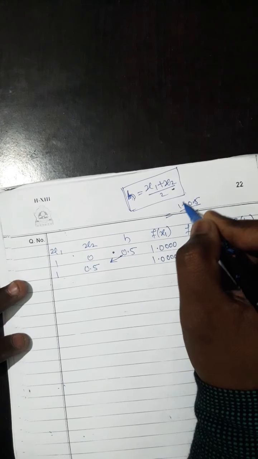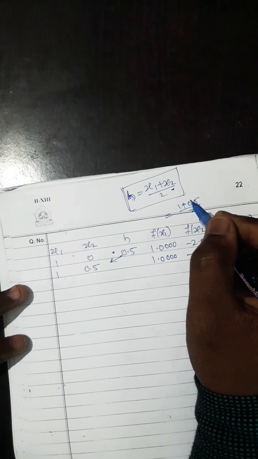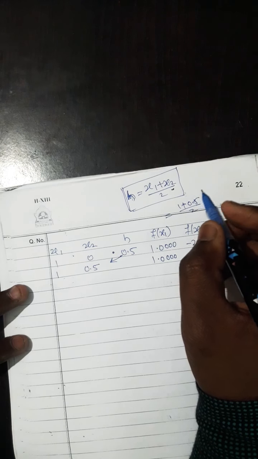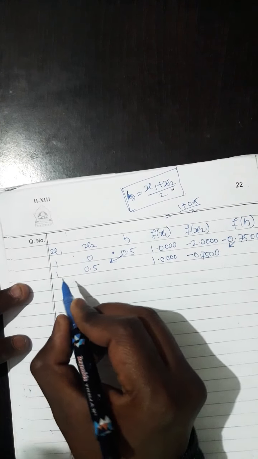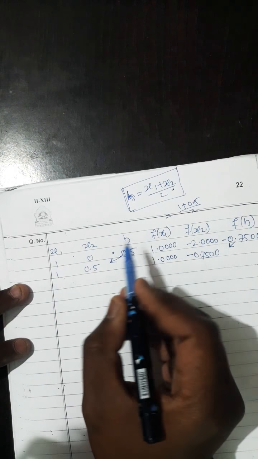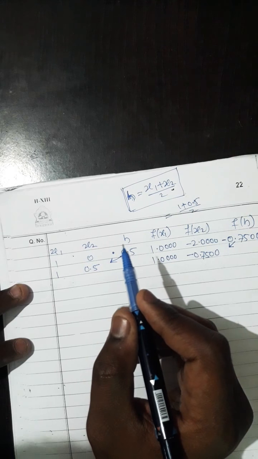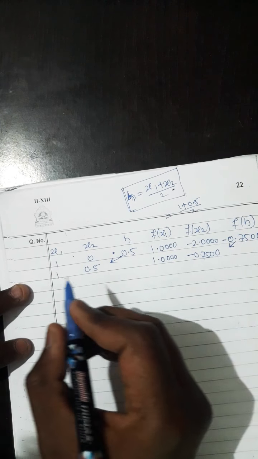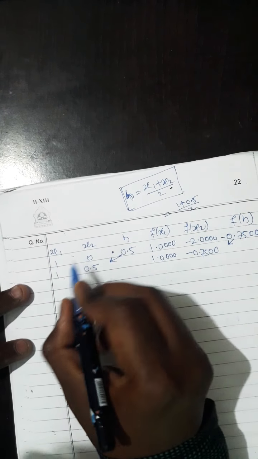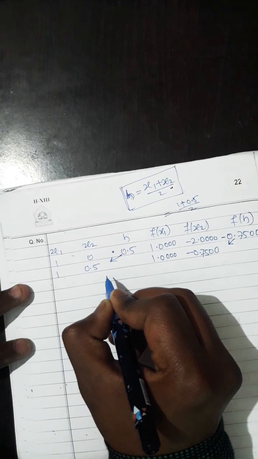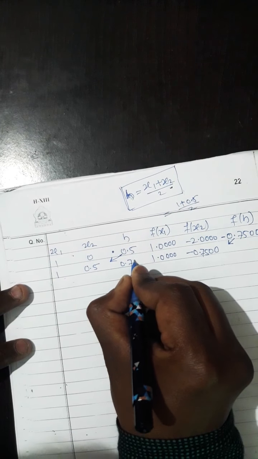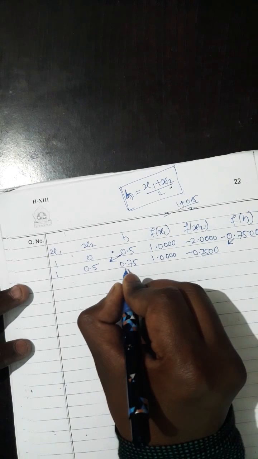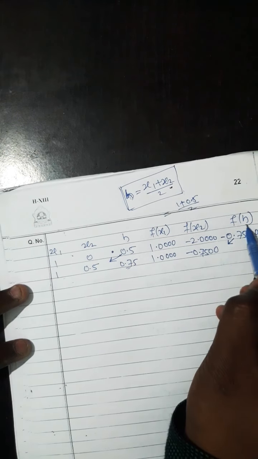This calculation we have to do on the calci, because I have already done this calculation. When you are going to solve this expression or problem, you should compulsorily use a scientific calculator. Now we are finding h: 1 plus 0.5 divided by 2, that is 0.75. Okay, this is our h, and now we have to find f of h.